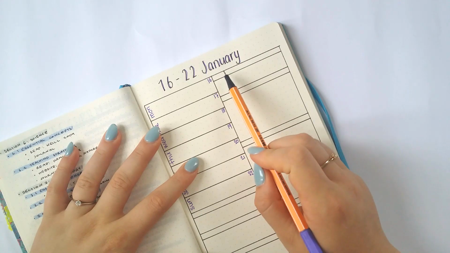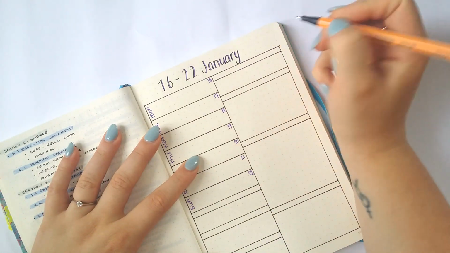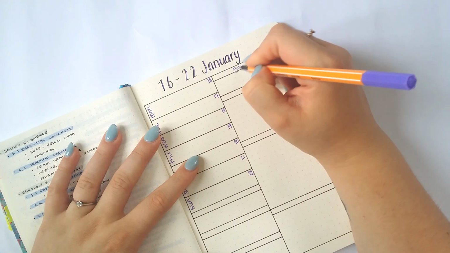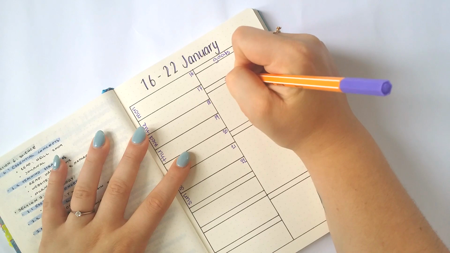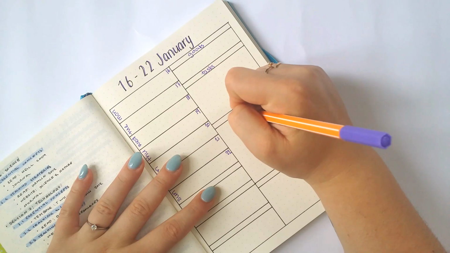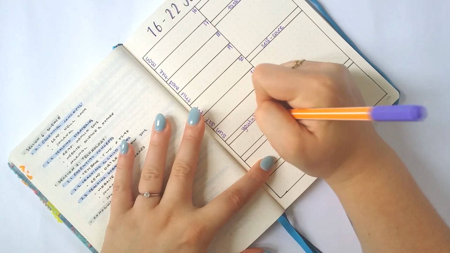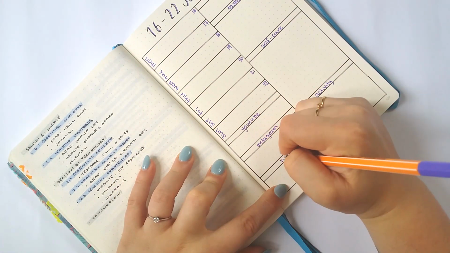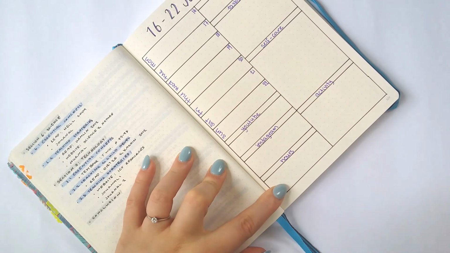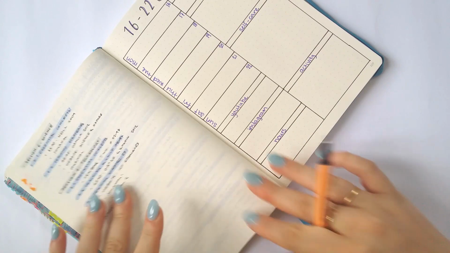The next thing I need to do is add headers for each of these different boxes. So this one is for goals, so I'm just going to write goals in here. Tasks, self-care, activity, YouTube, Instagram, hours. There we go. Also need to add a couple of other things for YouTube and hours.